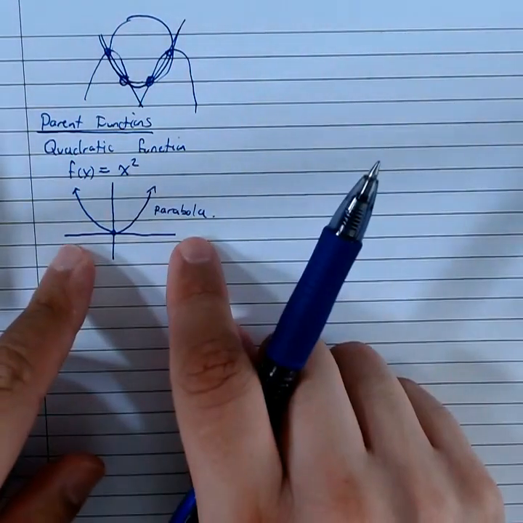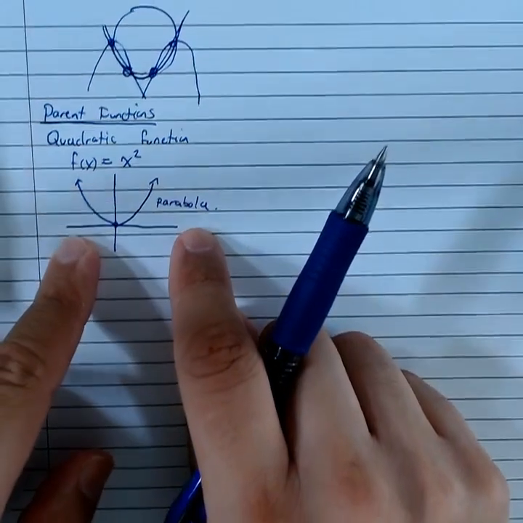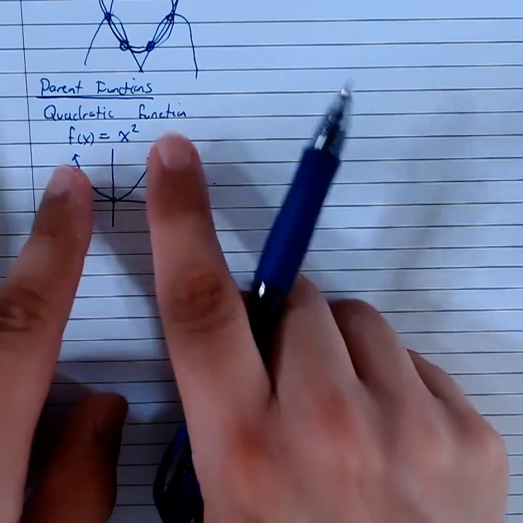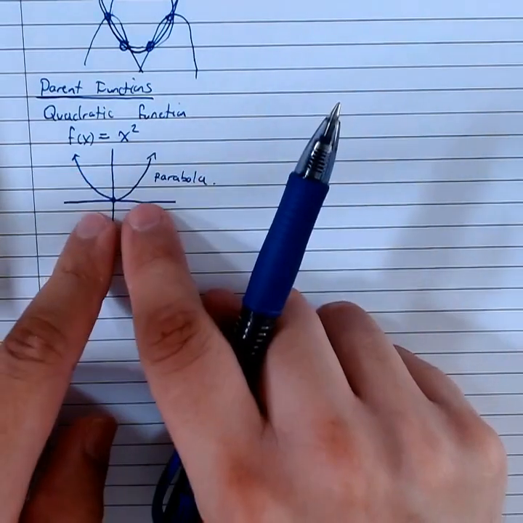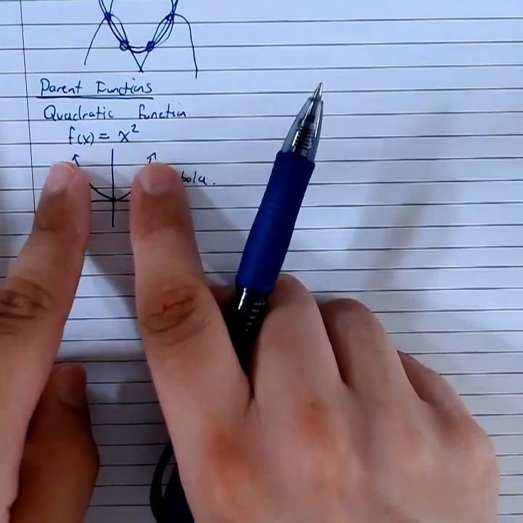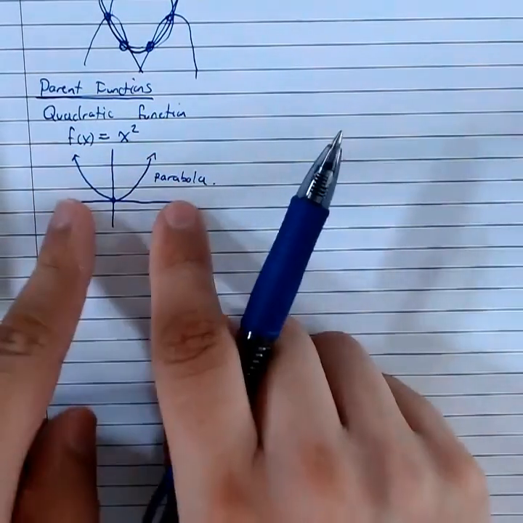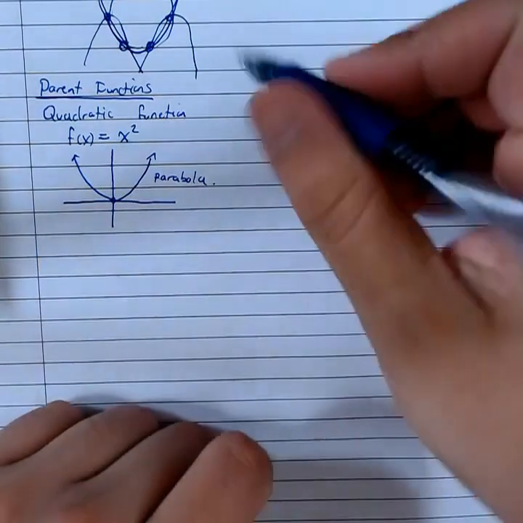So here, these are not the results, rather these are where we're going to start from. Once we know what the basic shape, what the basic structure of an equation is that fits this category, then we can modify that structure to give us a more complicated graph.